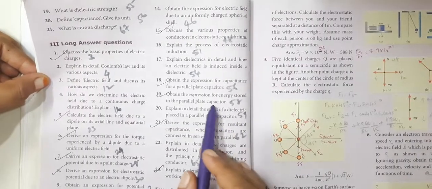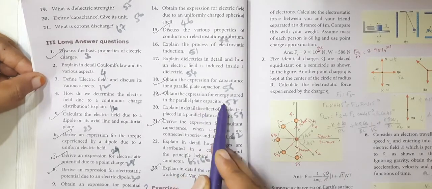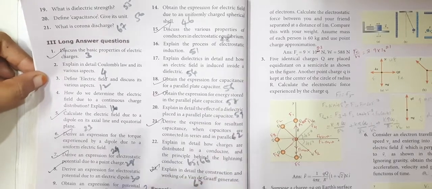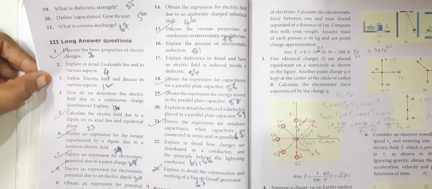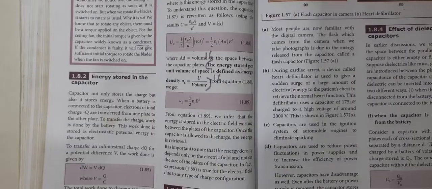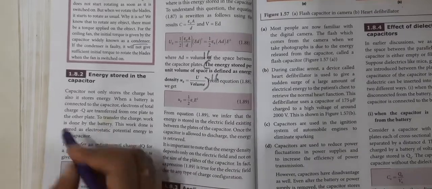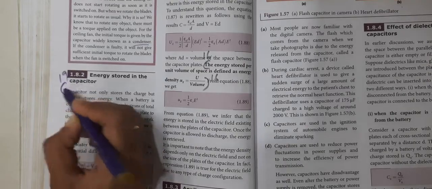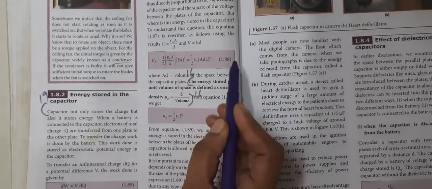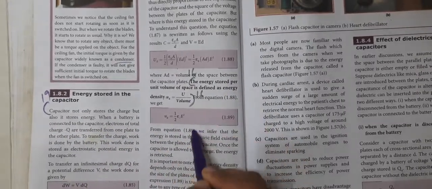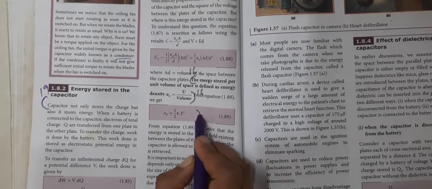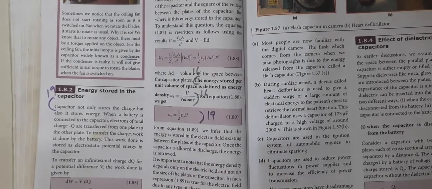Next question: obtain the expression for the energy stored in a parallel plate capacitor. That is on page number 58. Question number 19. So, energy stored in the capacitor, from here till this, only the energy. This is energy density, you can add this also. So, this is question number 19.